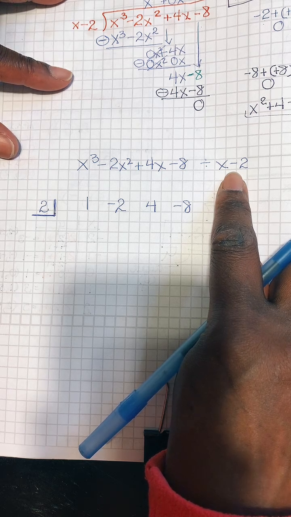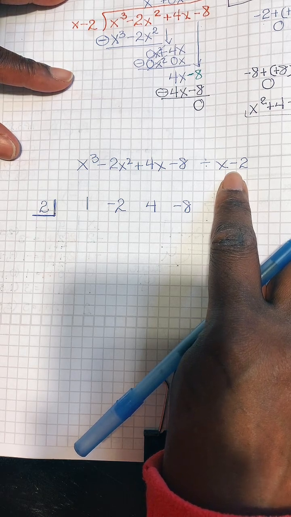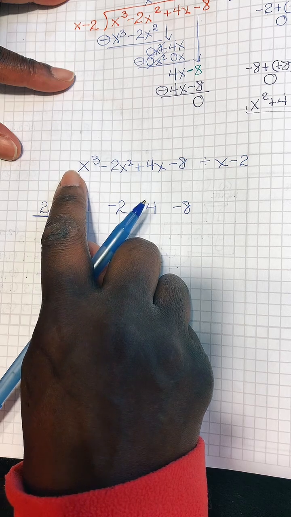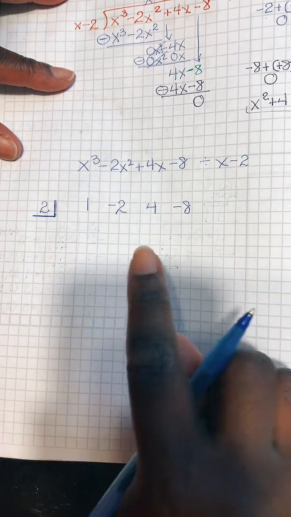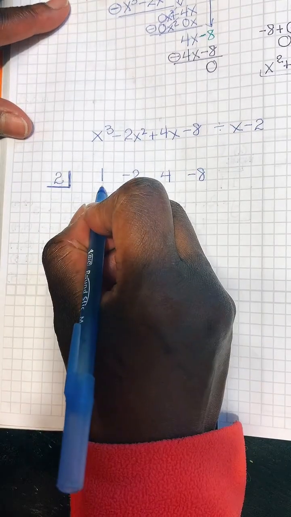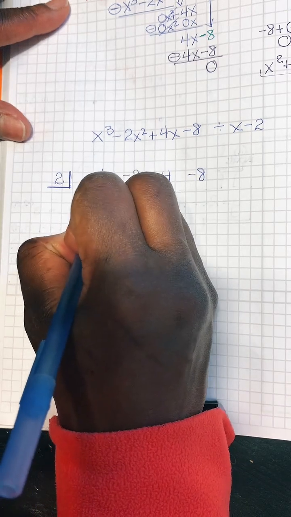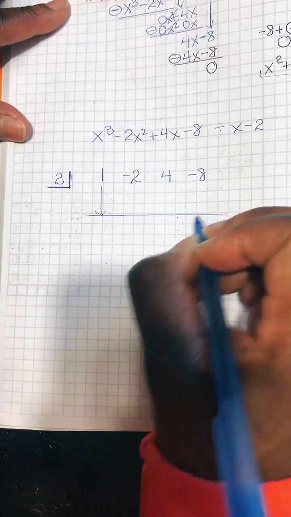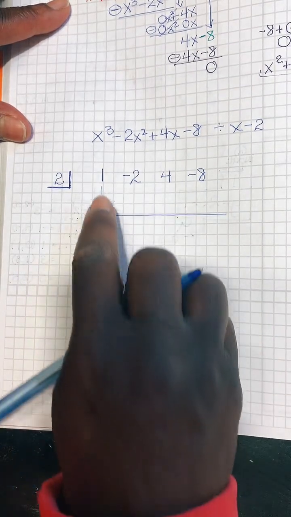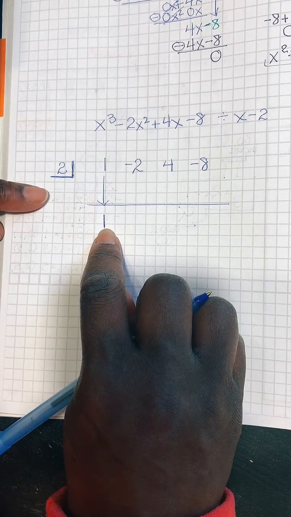1 is always in front of the variable, so 1x is equal to x. If you don't see a number, it's always assumed to be a 1. All right, so here is the process. The first number comes down. The first number is a 1 in this case, so that's going to come down and kickstart the motion.